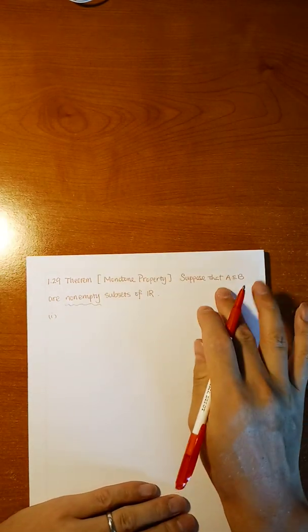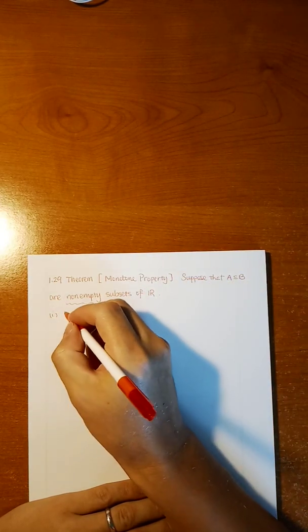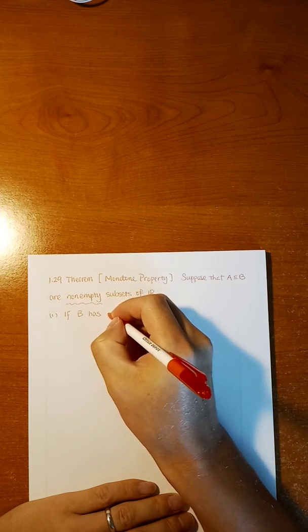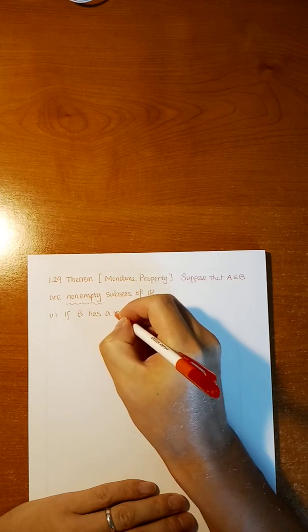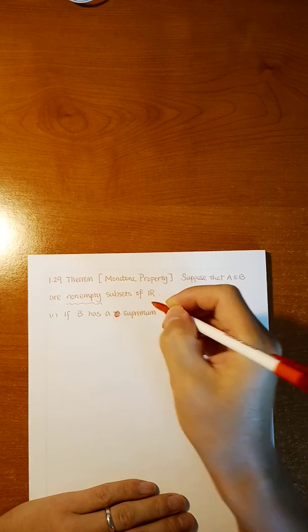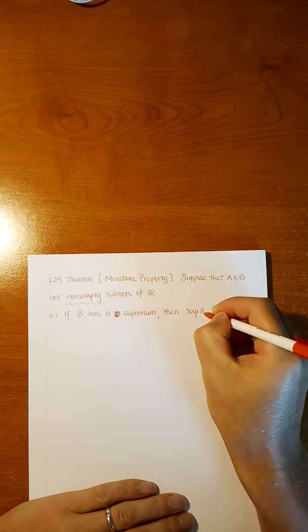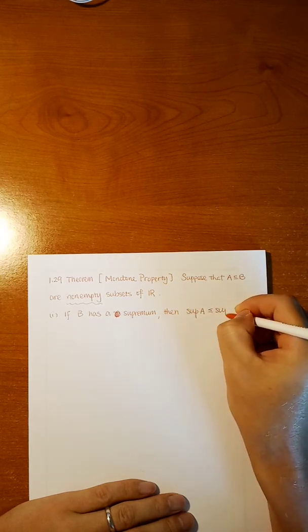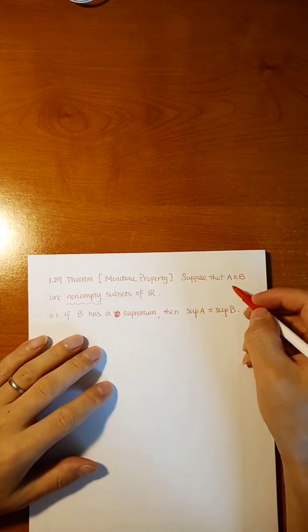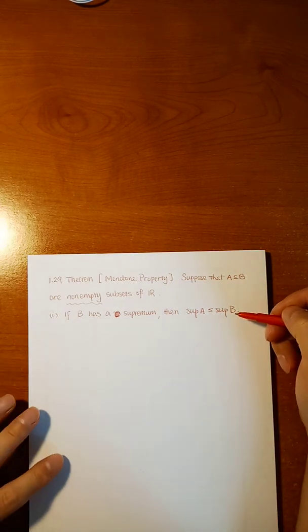So for a pair of non-empty subset A containing B, if B has a supremum, then the supremum of A is less than or equal to the supremum of B. So this is what the monotone means. The supremum of a subset is less than or equal to the supremum of the superset.